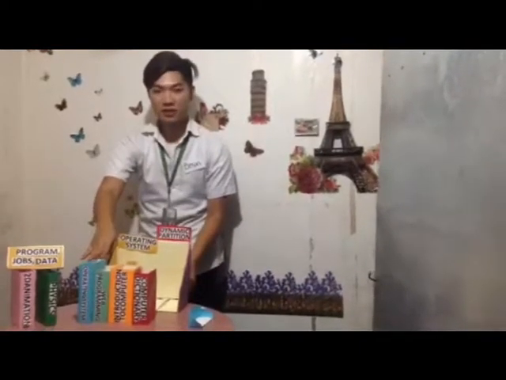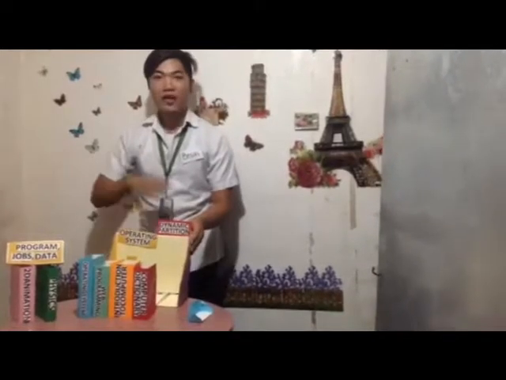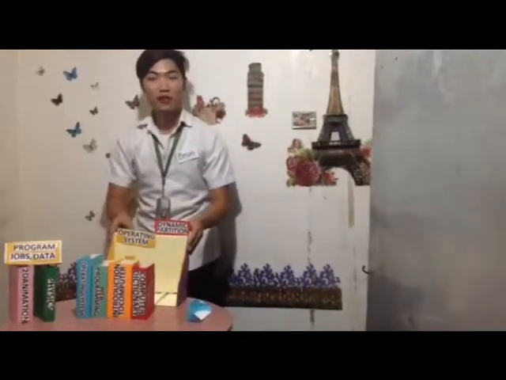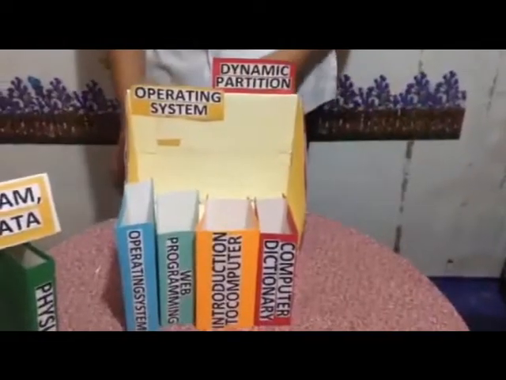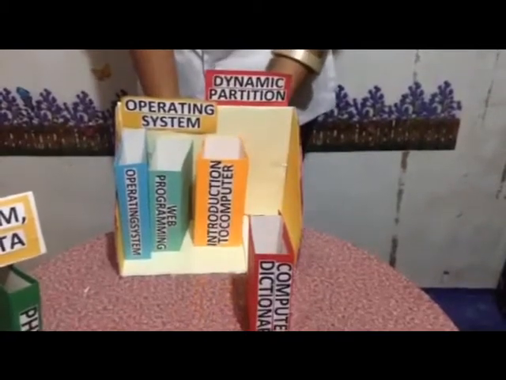Okay, the next is the dynamic partition. So it will be the operating system, and this will be the jobs. And in dynamic partition, the operating system gives space as much as the job requested. First to allocate is job 1, followed by job 2, and 3, and 4.